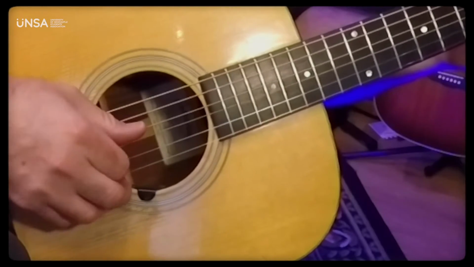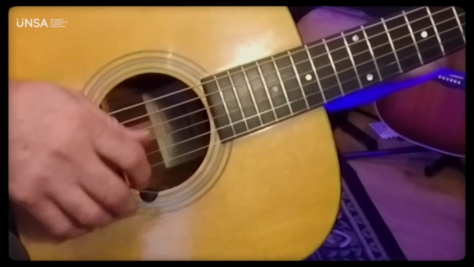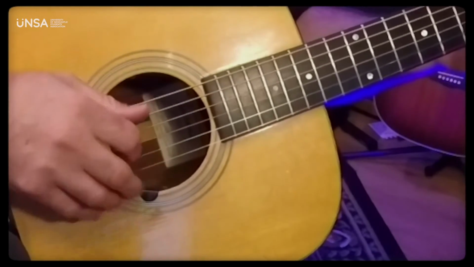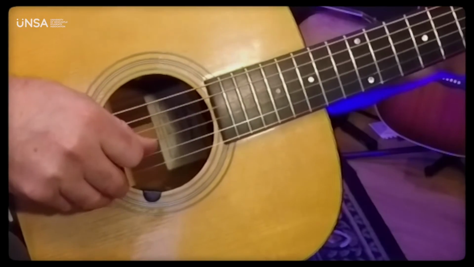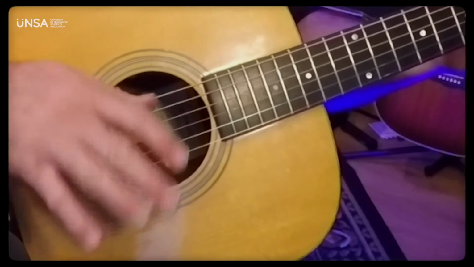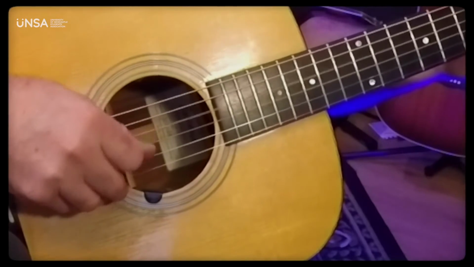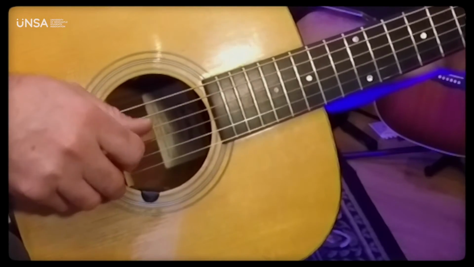So you go 1 and 2 and 3 and 4. But every second time you don't finish on the G string. So the amount of notes, there's 1, 2, 3, 4, 5, 6, 7. And then the 8th note is a rest. We don't play anything. 1, 2, 3, 4, 5, 6, 7.